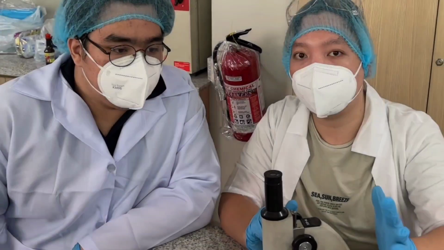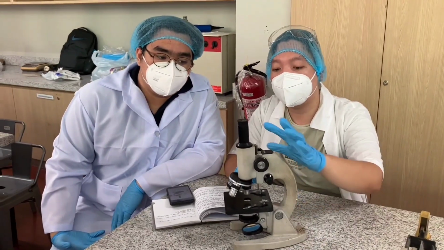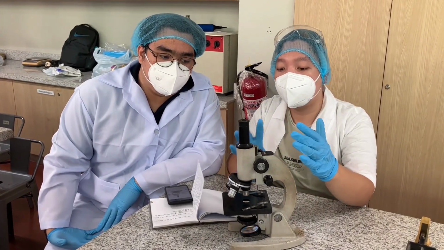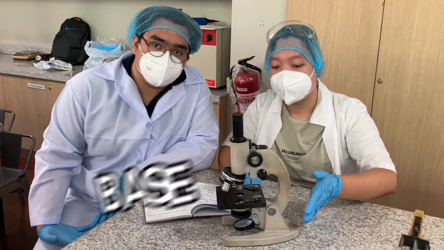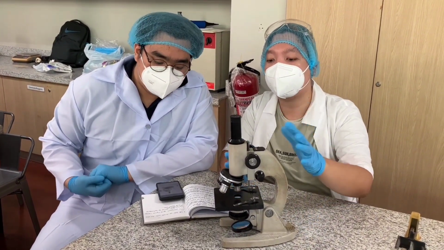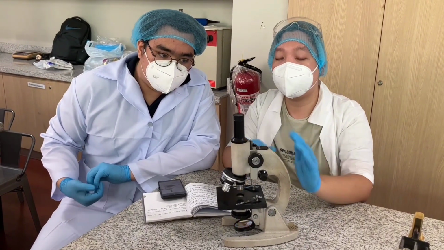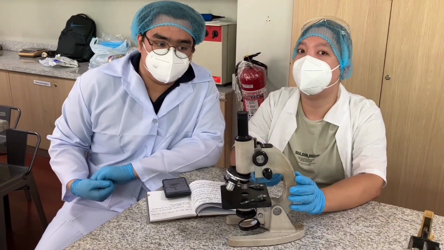Okay, so first thing we have here is what we call the body. This holds most of the components. Now we have here as well our base. This is the base and its foundation, para hindi siya bumigay, and of course to make sure na stabilize ang ating paglalagay ng mga specimens na yan. Now you may go ahead partner.